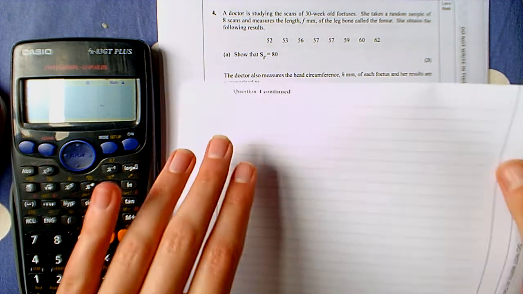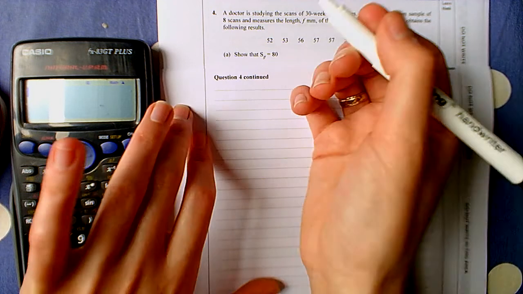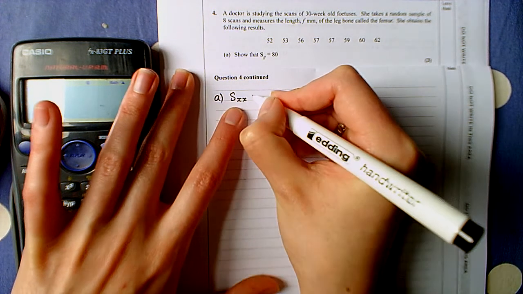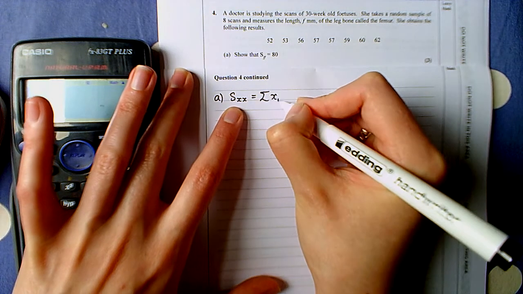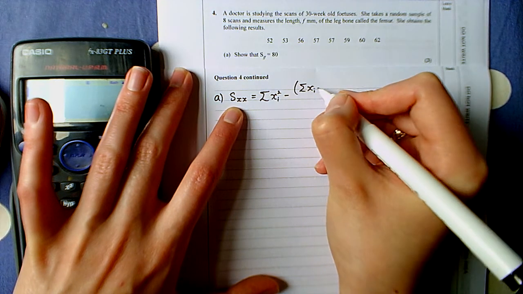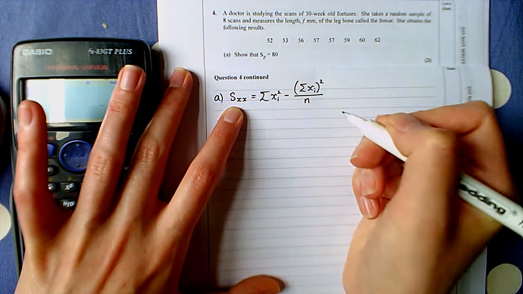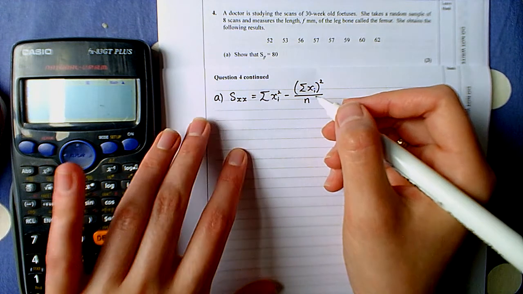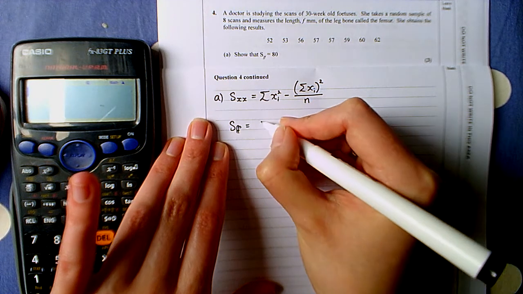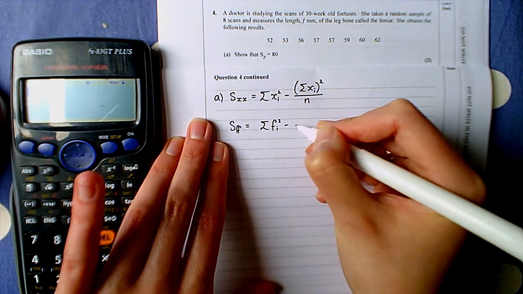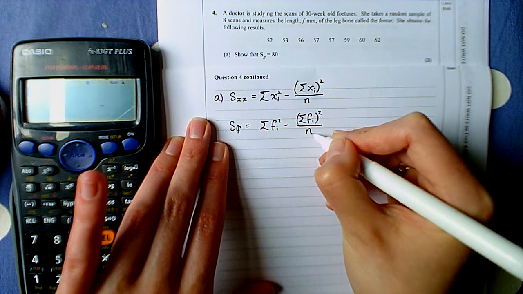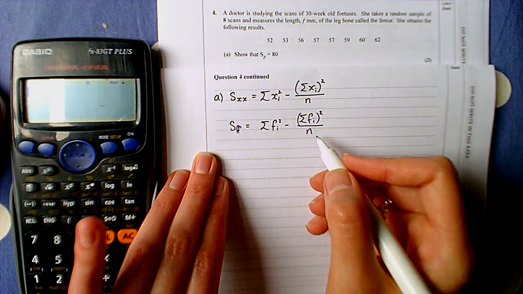So, we can go to the formula book, which tells us that Sxx is calculated by doing the sum of your data squared, subtract the sum of your data, then square it, then divide by n. Now, to put this into Sff notation, we can write this. Sff would be summing up your f data squared and subtracting the sum of your f data, then squared, over n. So now we need to work out what these things are.